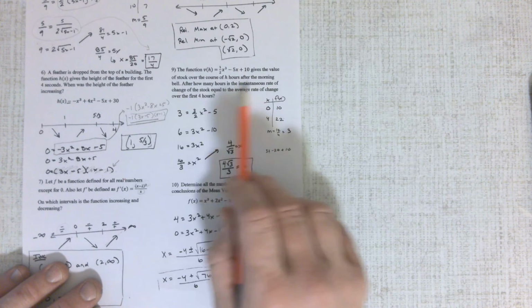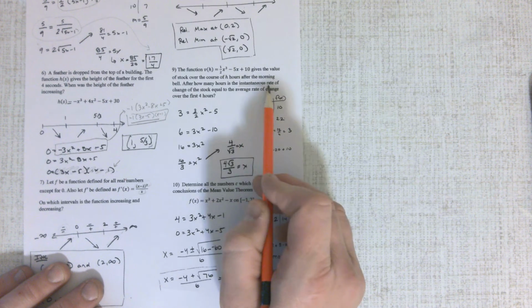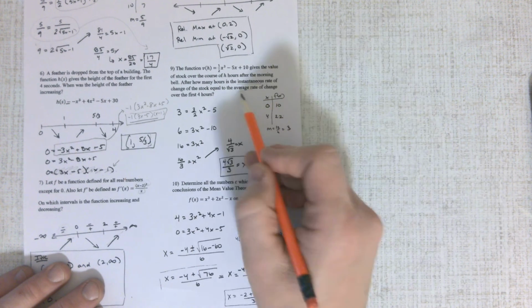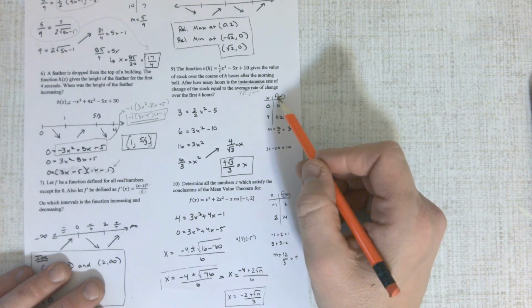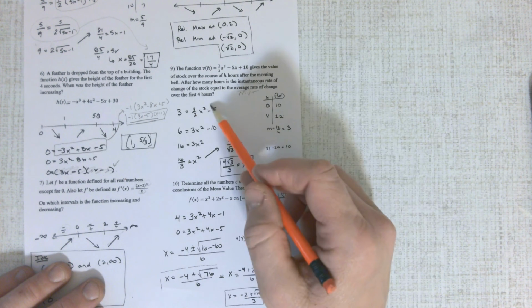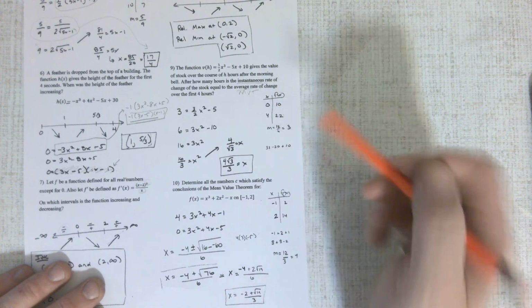The last one, when's the instantaneous rate of change equal to the average rate of change? Well, that screams mean value theorem. Find the slope is 3, set it equal to the derivative, and you're done.